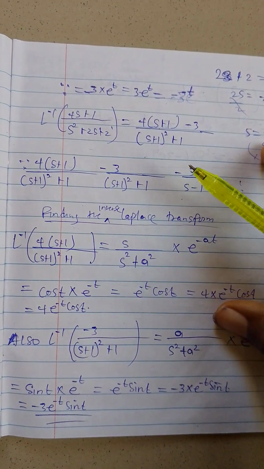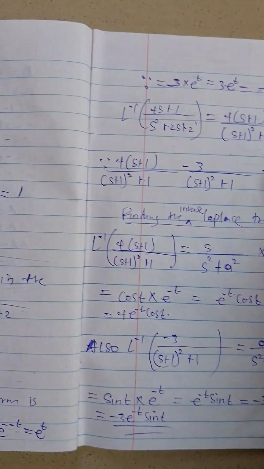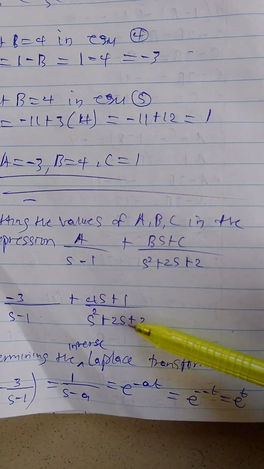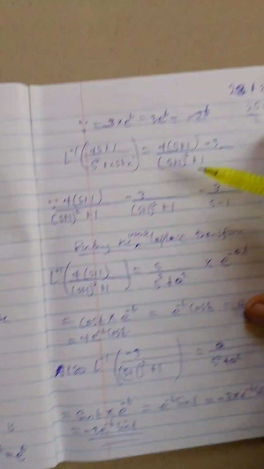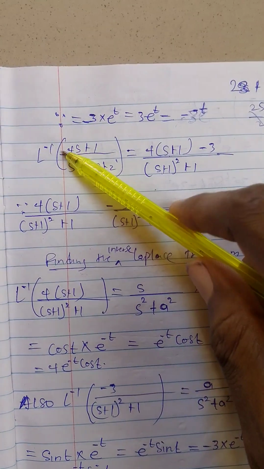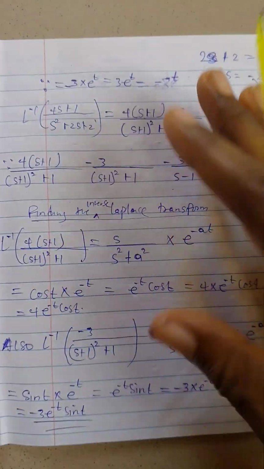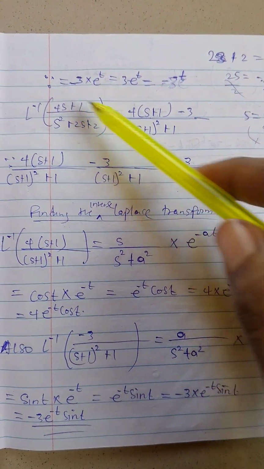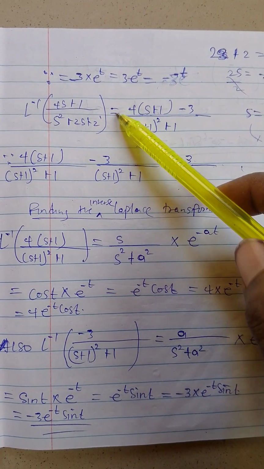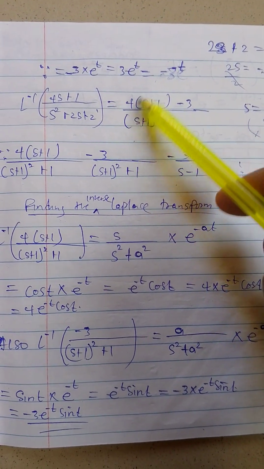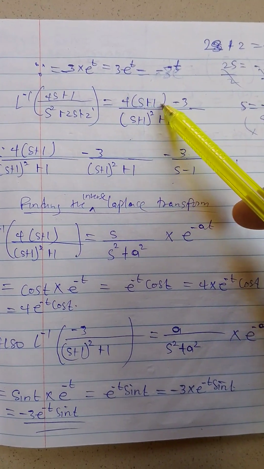So after doing that, what do you do now? If you check this now, I have to find the Laplace inverse of this. Now I have to make this x stand alone. I have to remove this 4 from it by bracketing it, so I become 4 bracket x plus 1.